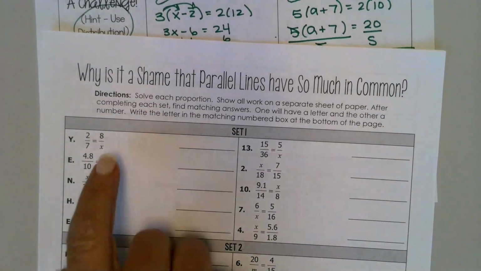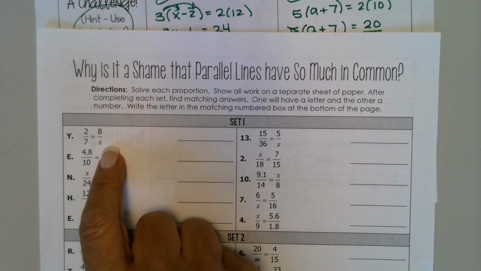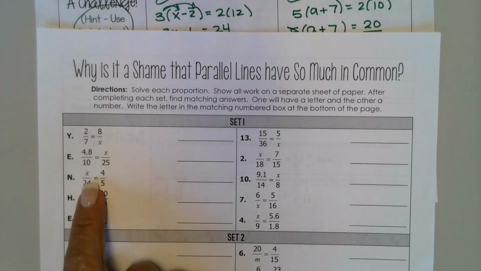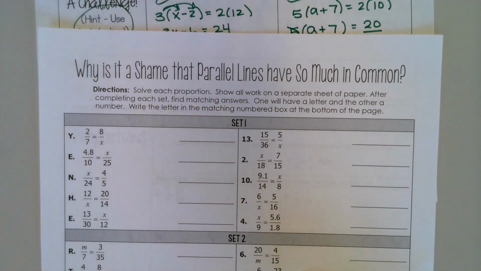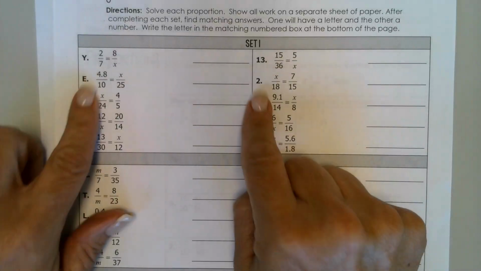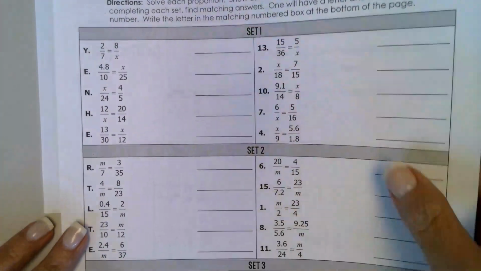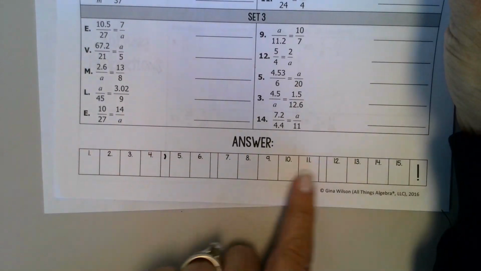So as usual, as we've done these before, so one partner, you get the letter side. The other partner, you get the number side. The numbers and the letters are going to line up here with matching answers. And you fill that in the riddle down below to get your answer. Okay? This is your practice. When you finish with that, then you can get started on your homework.